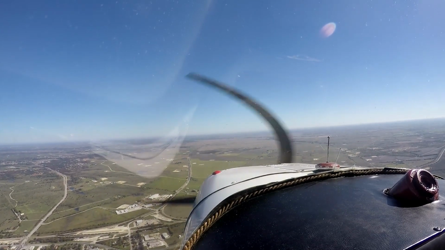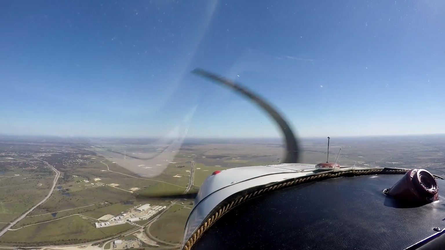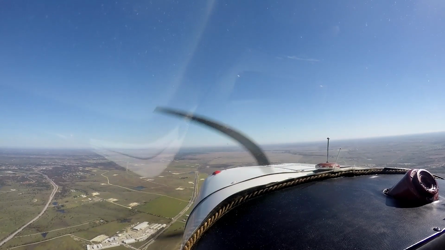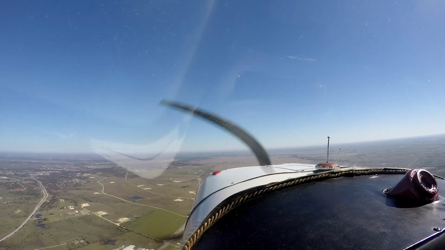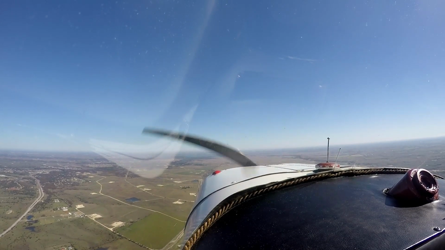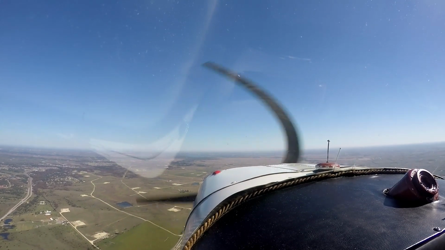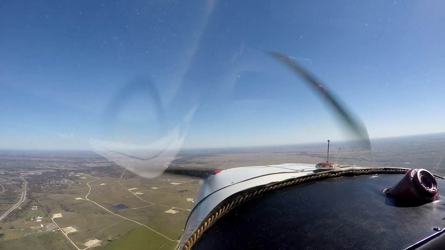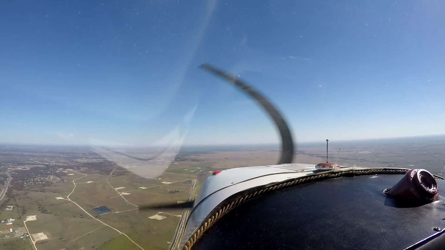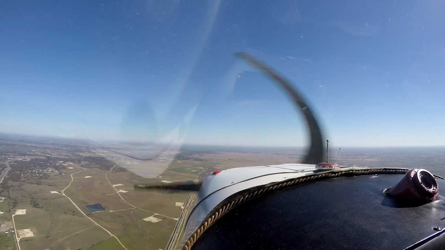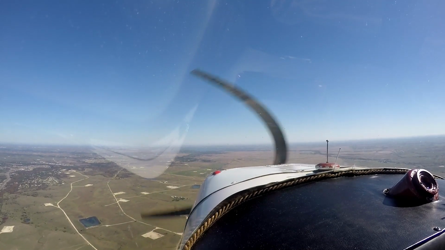Okay, now we're going to hold 2,500 feet. Contact regional departure. And let's start to draw up on our nose and reduce our power. Now you can see the whole 2,500 feet. So let's bring our power down a little more. Now we can hold about 60 miles an hour.